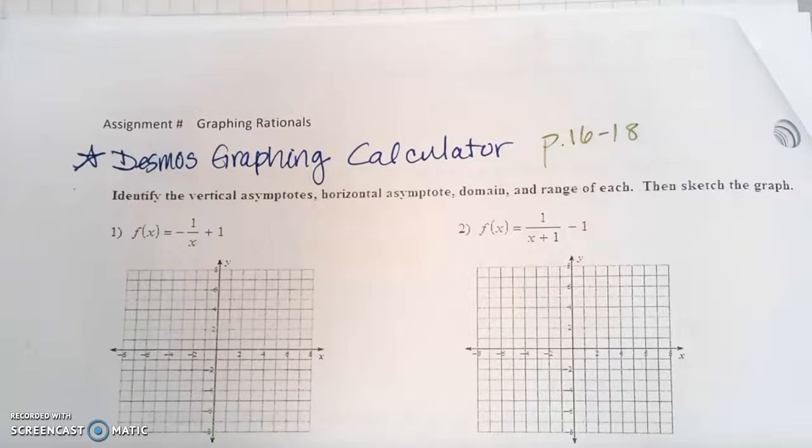You are going to use the Desmos graphing calculator. The only thing I want you to make sure is that you all have a Chromebook and that you're all typing it in so that you are all familiar, because it is tricky with some of the fractions, and if you mess it up, it's going to give you a different graph, okay?